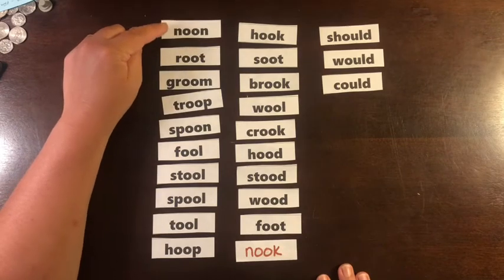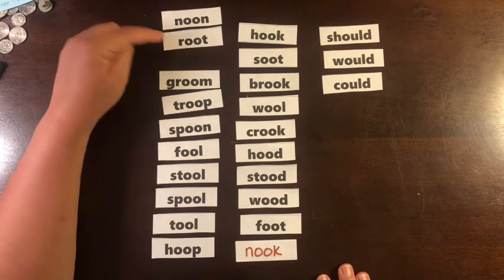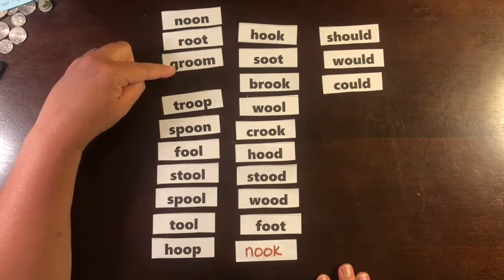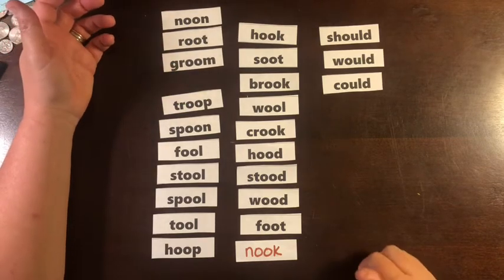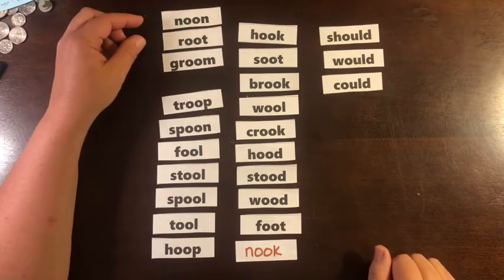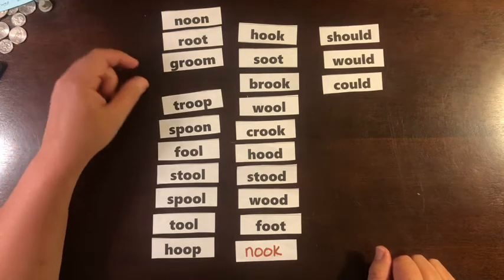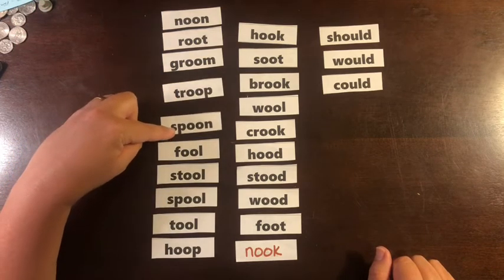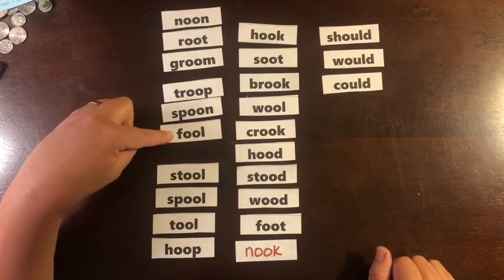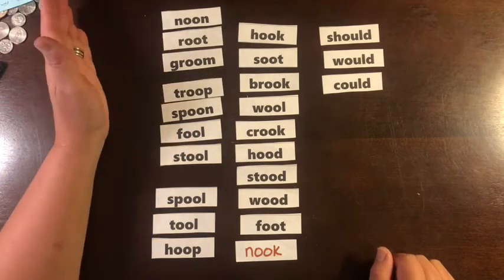So just say this word, noon, okay? Root, groom. All right, notice how your mouth is forming, your lips are puckered out, and you are really putting an ooh, long U sound on that. Troop, spoon, fool, stool. So in all these words, your lips are puckered out.